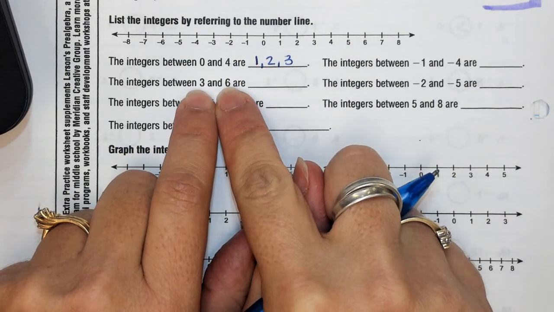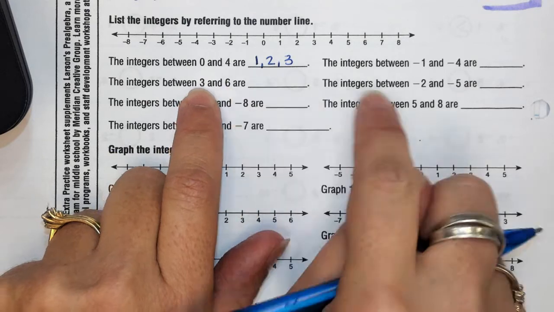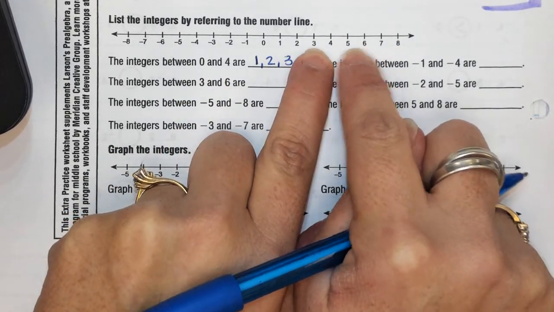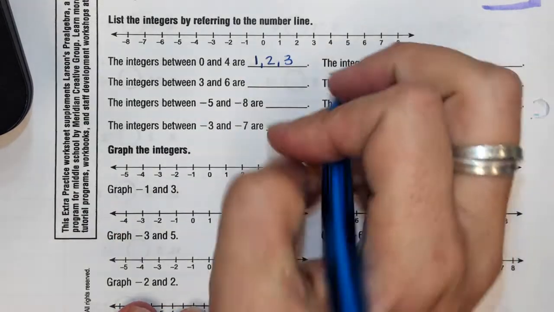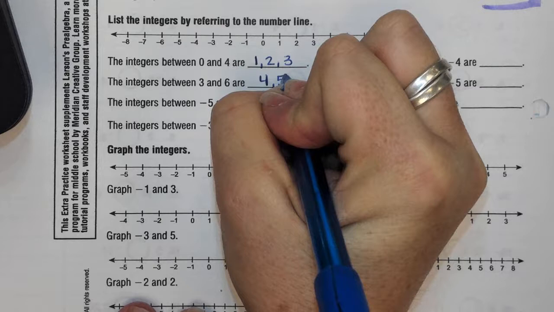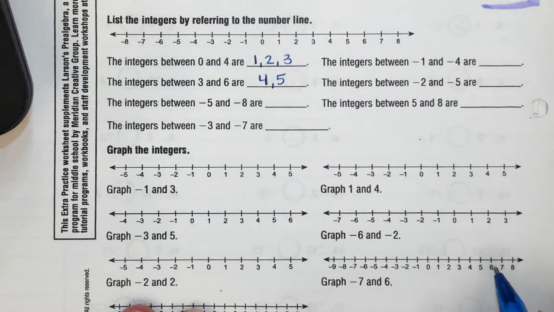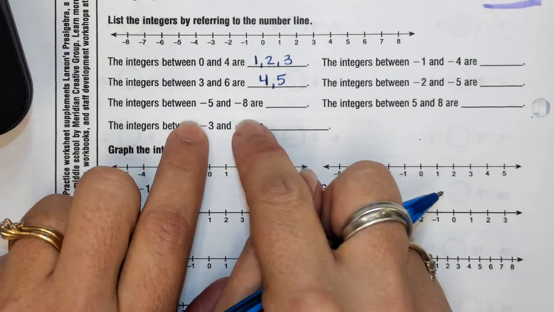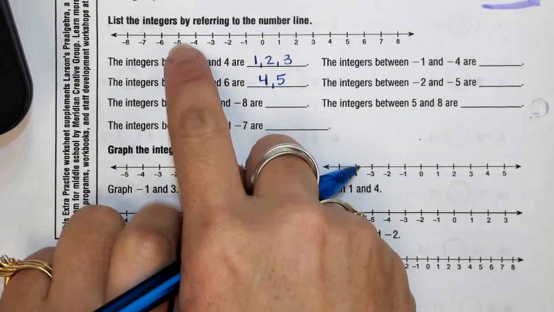So I look at the next one. It says 3 and 6. If we're at 3 and 6, the two that are between them are 4 and 5. And I just list them. Just like that. Okay. Be careful when you get to the negatives. Listen, use your fingers if you need to. Negative 5 and negative 8.